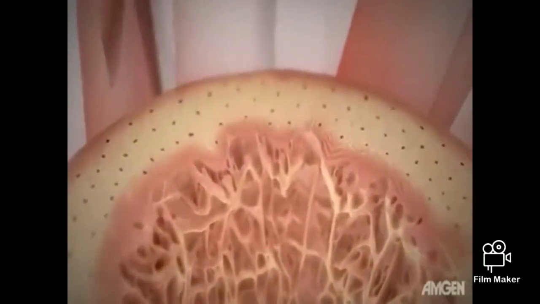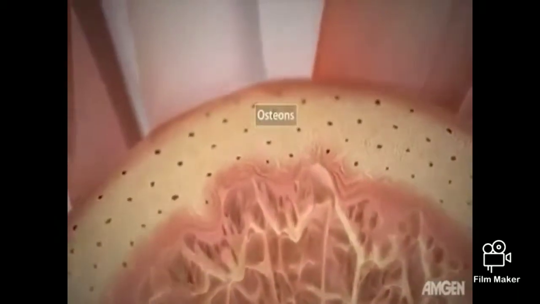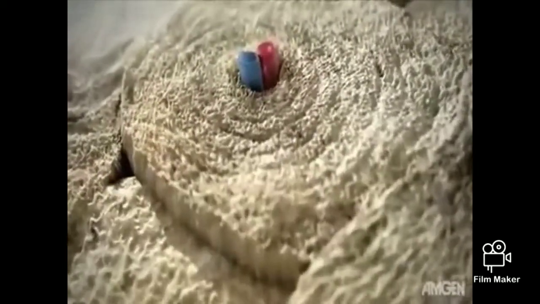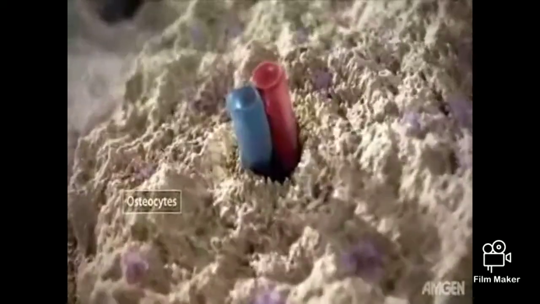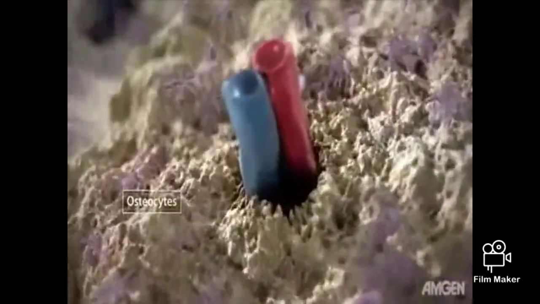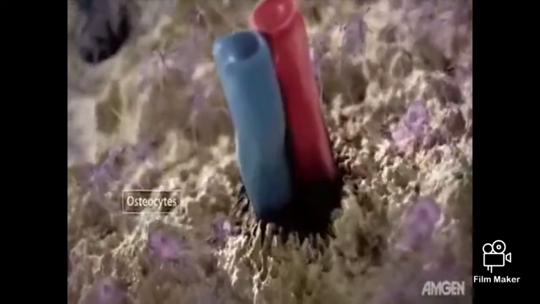The basic unit of cortical or compact bone is the osteon. It is composed of successive concentric lamellae. This structure contributes to bone strength by resisting bending. Cells called osteocytes are distributed within the concentric lamellae. Osteocytes form a complex network that is thought to be important in maintaining the viability and structural integrity of bone.